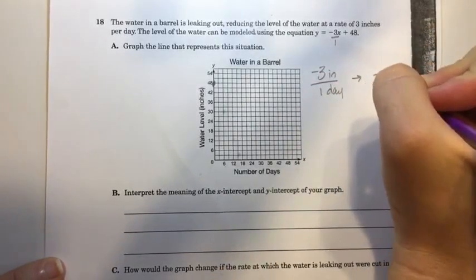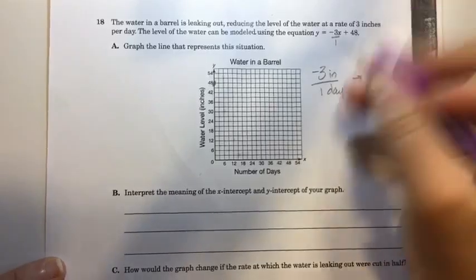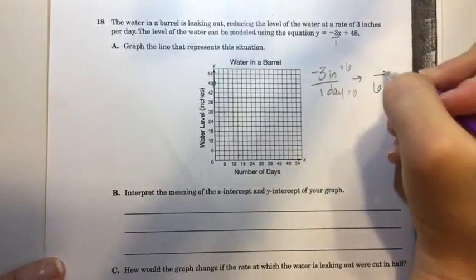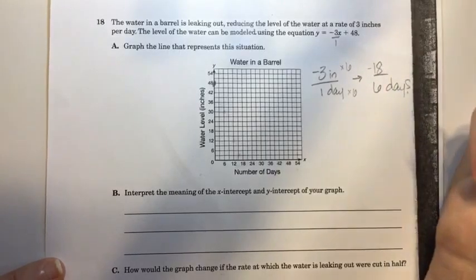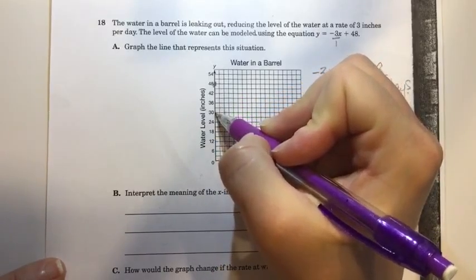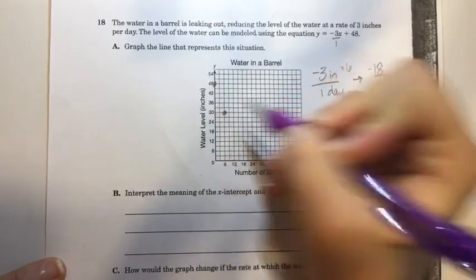So if I want to know how far we're going in 6 days, this is simple proportion, right? I multiplied it by 6, so I'm going to multiply this one by 6. We're actually losing 18 inches every 6 days. So 48 minus 18 drops to 30 for 6 days.